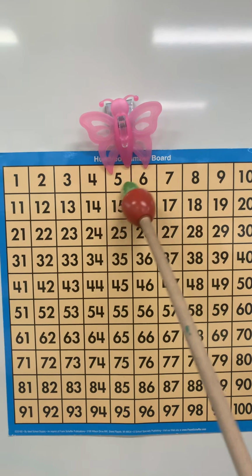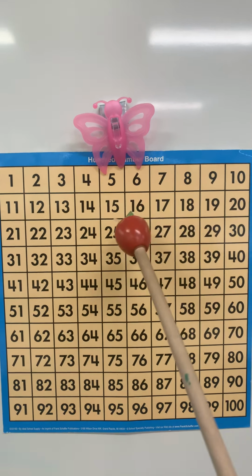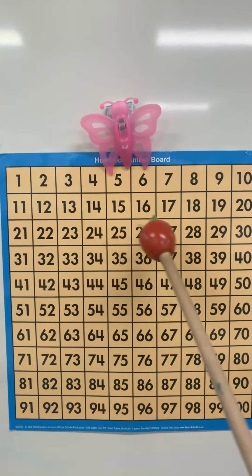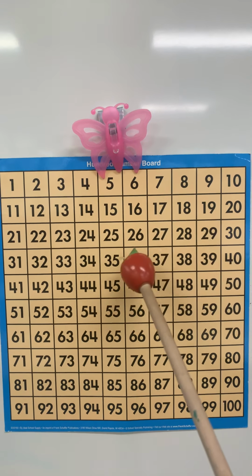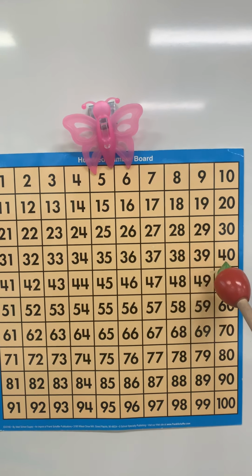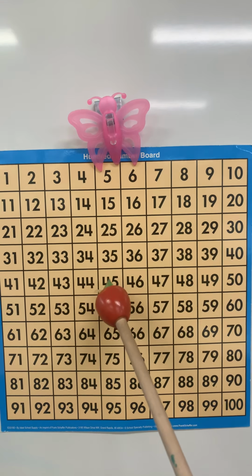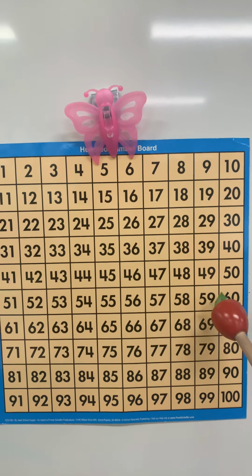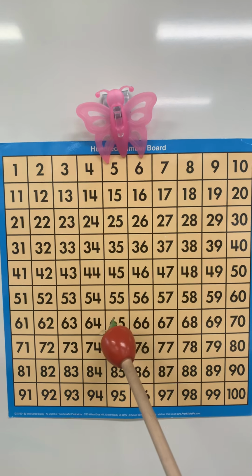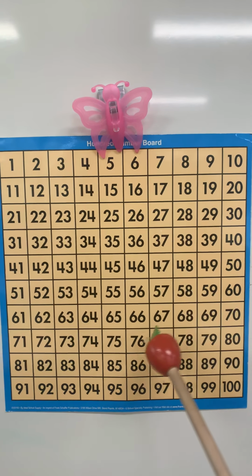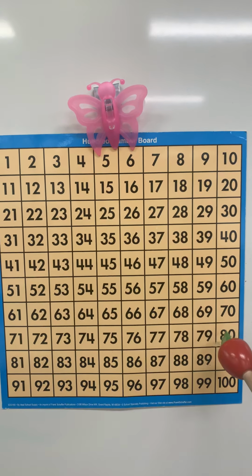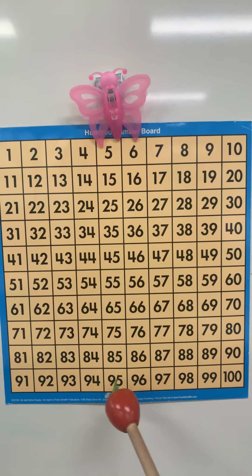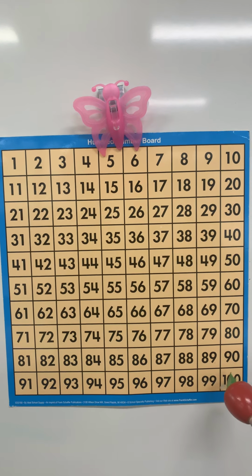Count. 5, 10, 15, 20, 25, 30, 35, 40, 45, 50, 55, 60, 65, 70, 75, 80, 85, 90, 95, 100.